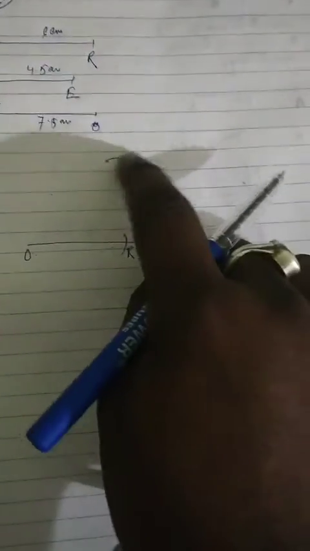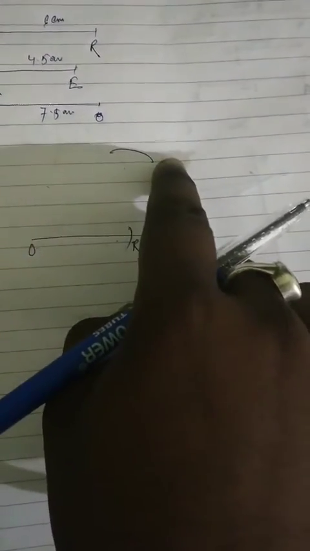I'll place it at R and give one arc. Somewhere on this arc E will be existing, but I don't know the exact place of E.